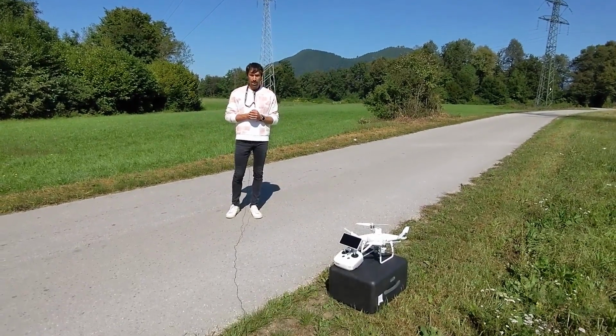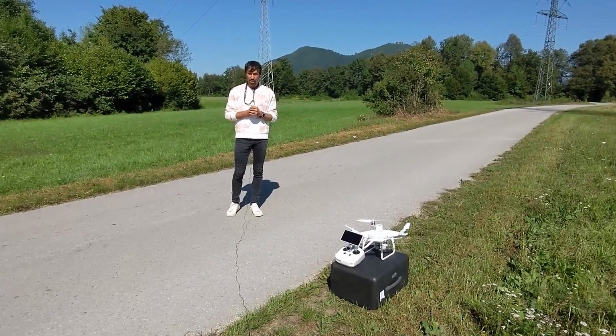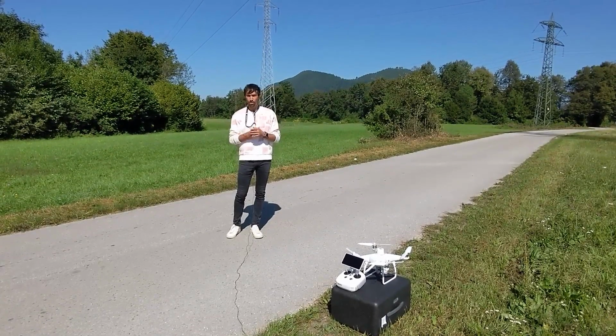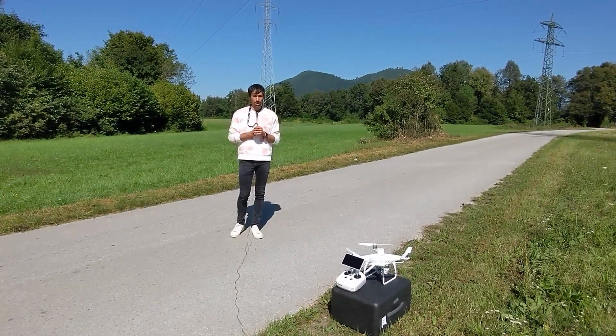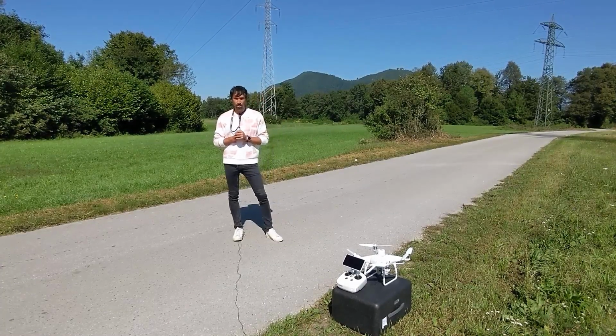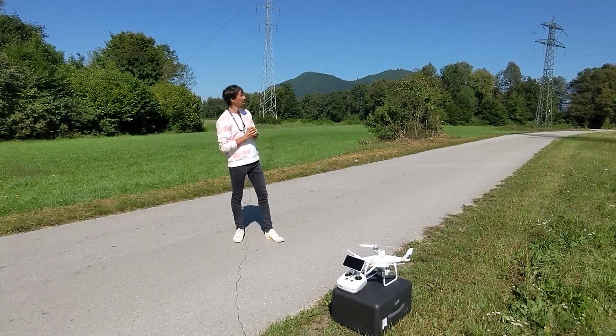We will plan a mission in a DJI application. As you probably already know, we also have our own 3Dsurvey pilot mission app, but unfortunately on the integrated screen of the RTK we will use the DJI application.